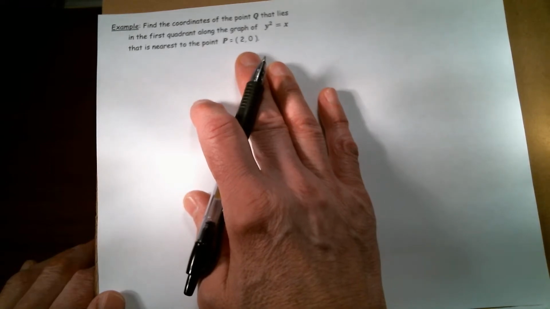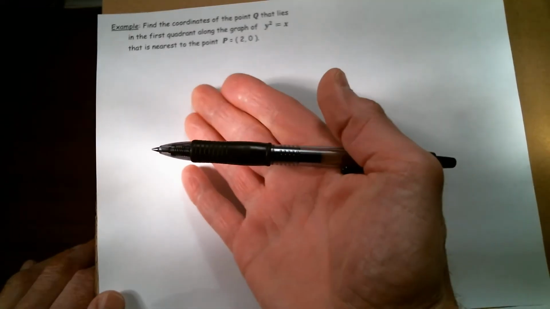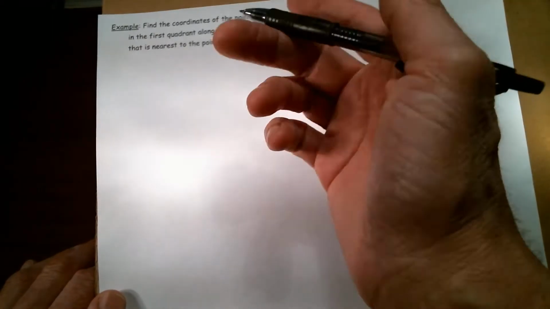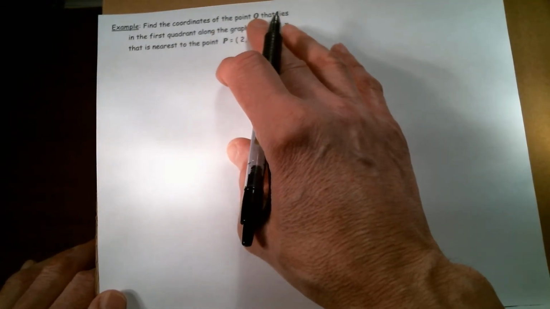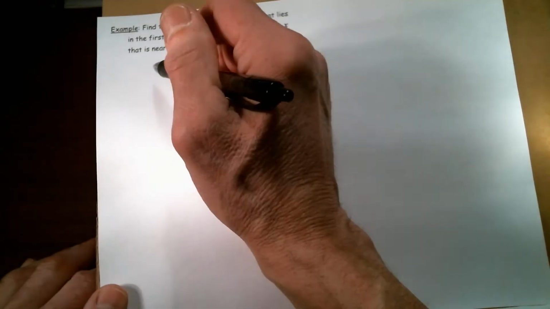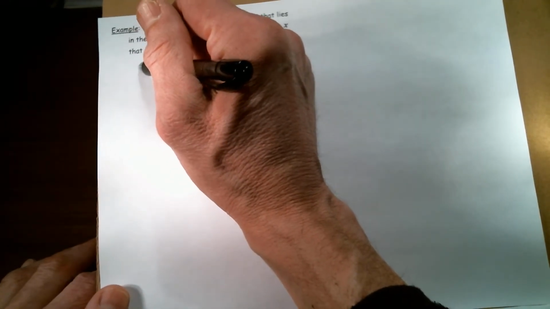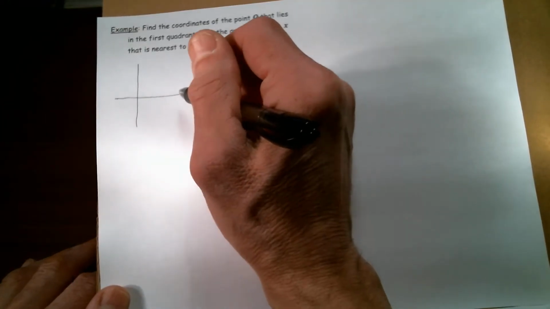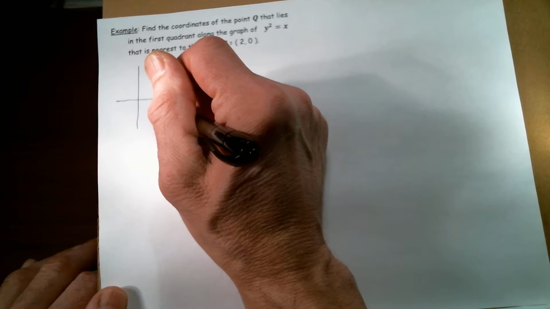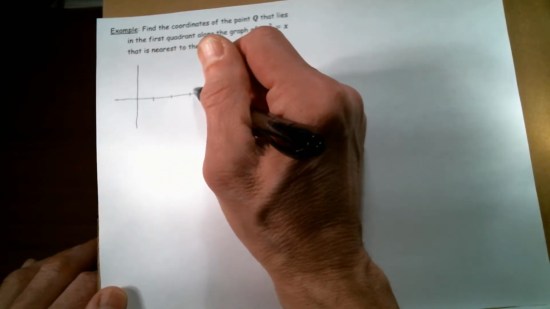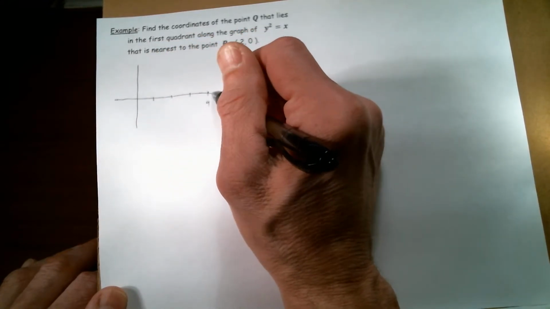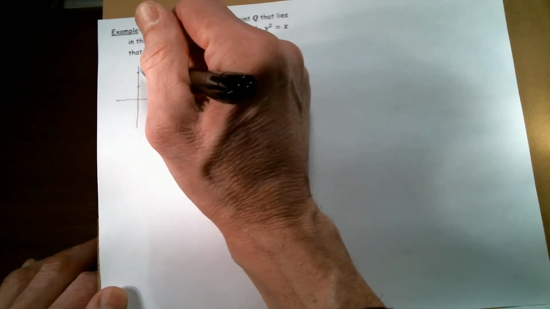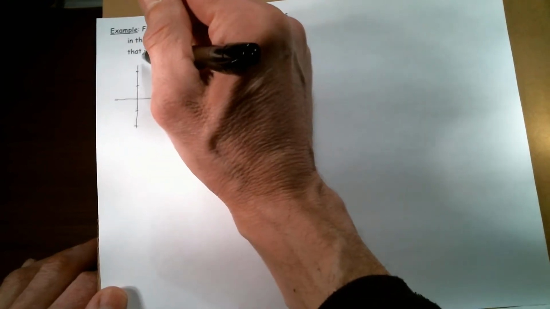So the first step in such a problem would be to graph a picture of the curve and the point P and a possible location for the point Q. Okay, so we'll begin with drawing our XY plane. We'll scale our x-axis a little bit. Say we go at least out to 4 on x, and y going up to 2 and down to -2.